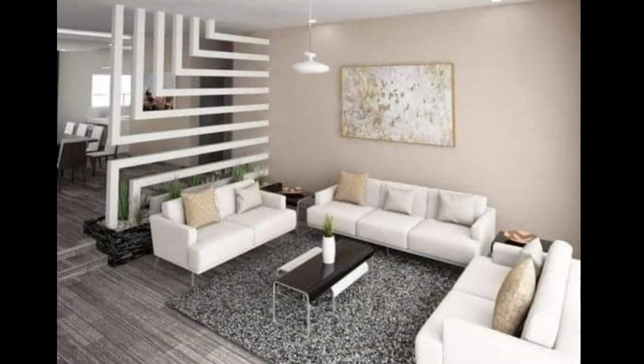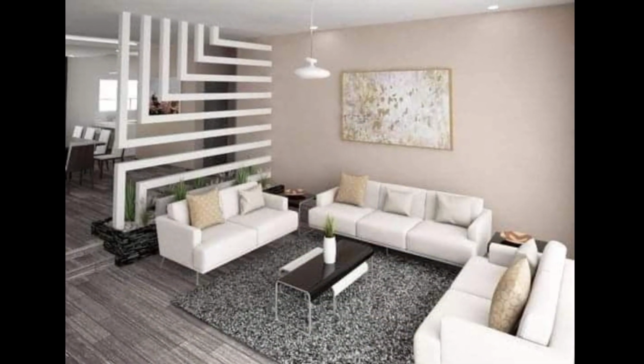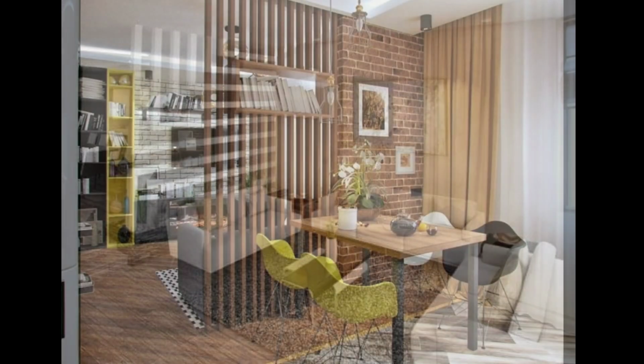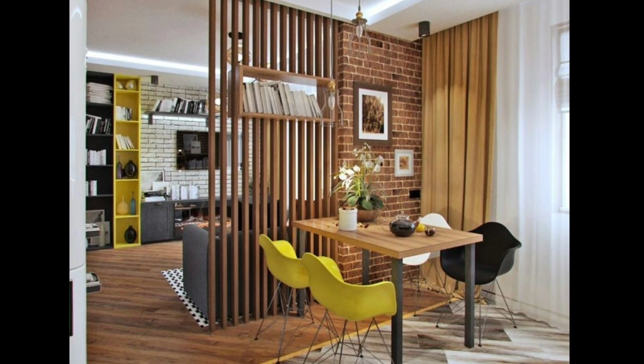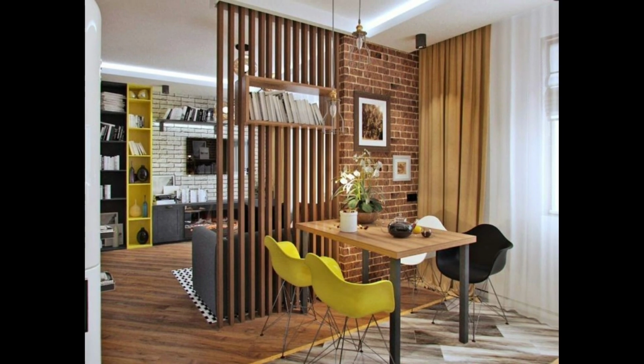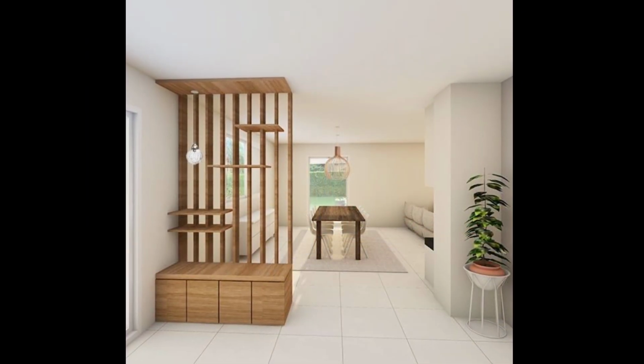Consider your room layout, your personal style, and the overall flow of your home when selecting the perfect partition. With careful planning and a creative approach, you can achieve a beautifully divided living room that meets your needs and elevates your home's design.